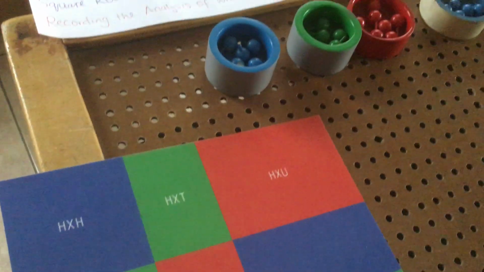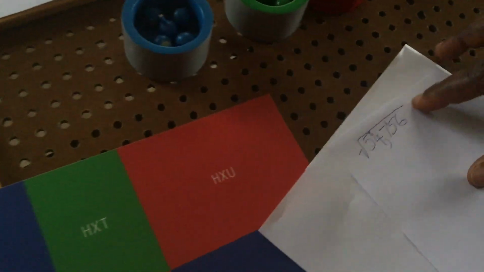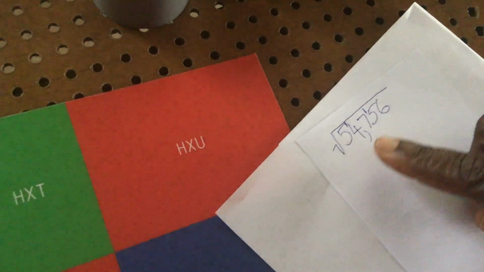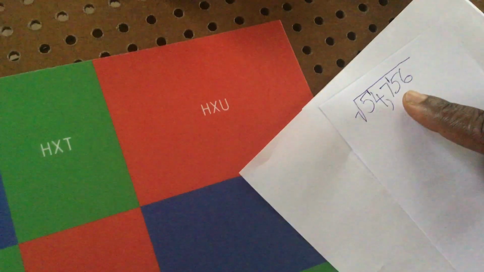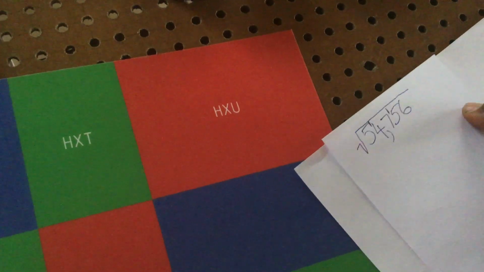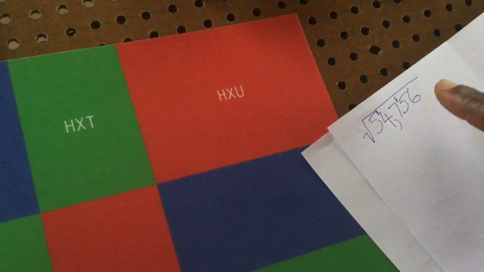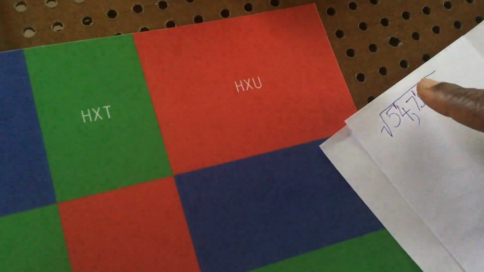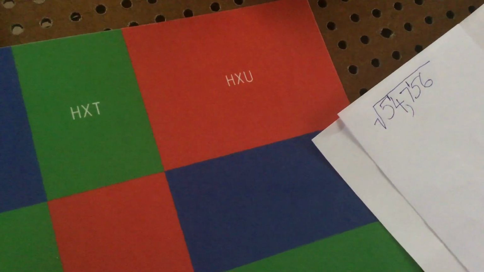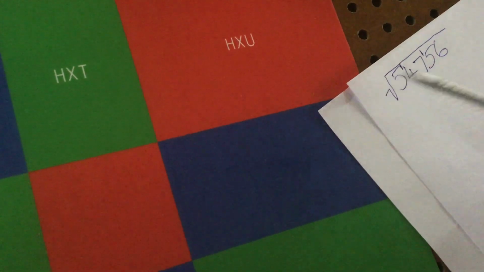Okay, so I have a number here, 54,756, and I want to find the square root of that. So I've started by marking out the periods. 1, 2, this is a period. 1, 2, another period, and then this is the third period.